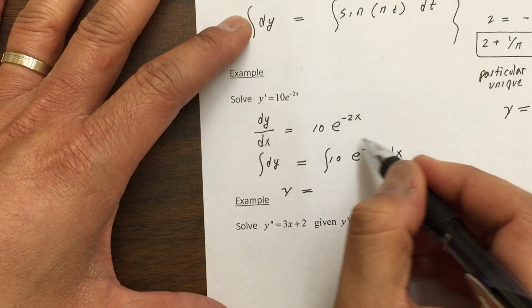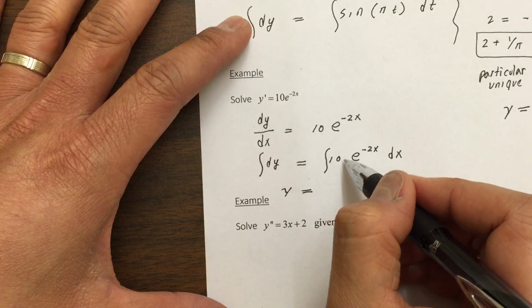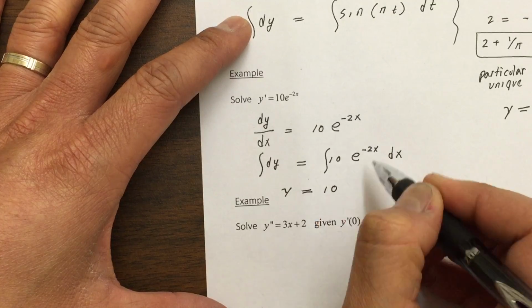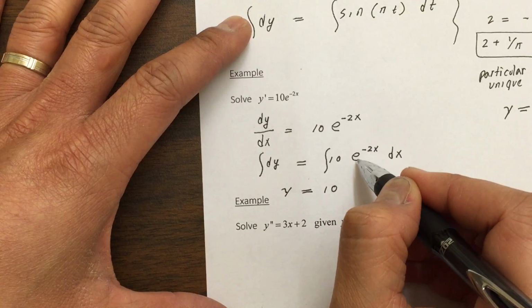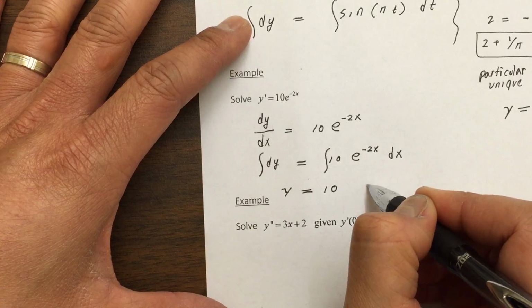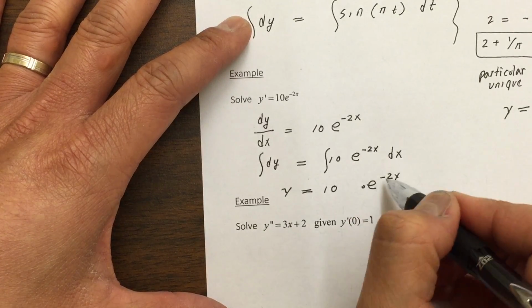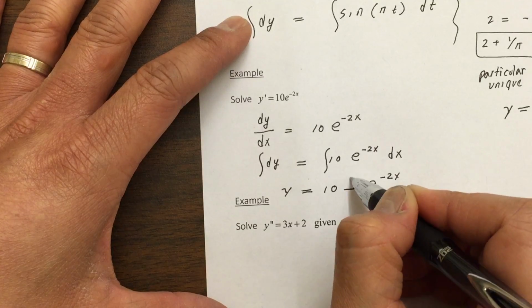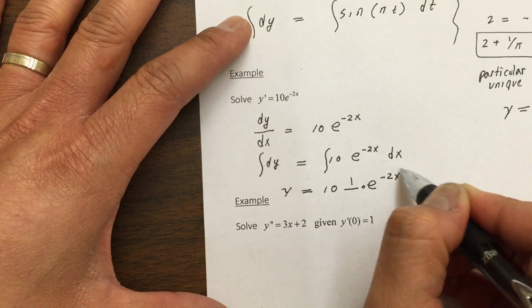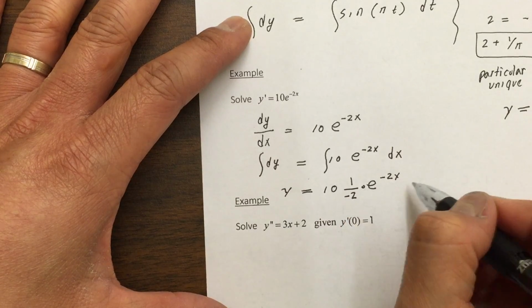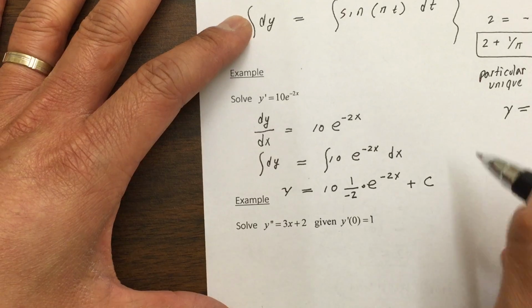The right side, when you integrate a constant, it stays where it is. When you integrate e to the negative 2x, you get itself, and then you multiply it by 1 over the derivative of the inside function, which is negative 2, and you add in a plus c.